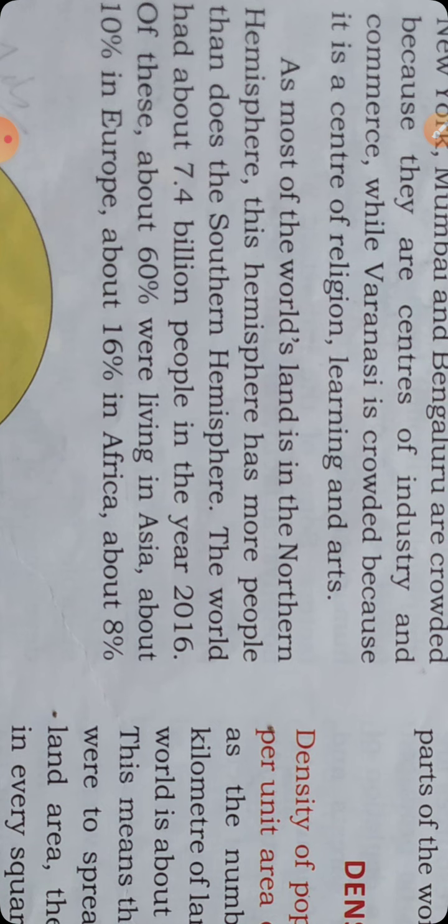Most of the world's land is in the northern hemisphere. The Earth is divided into two hemispheres by the equator. The equator cuts it into the northern hemisphere and the southern hemisphere. So the upper side is the northern hemisphere. This hemisphere has more people because it has more land; you will find more continents in the northern hemisphere than in the southern hemisphere.